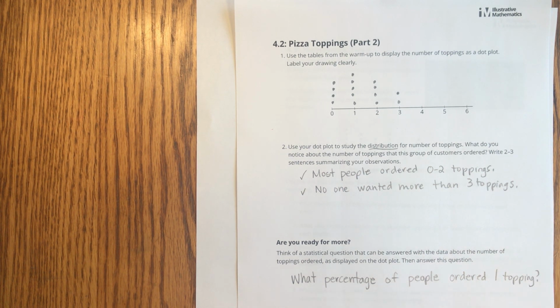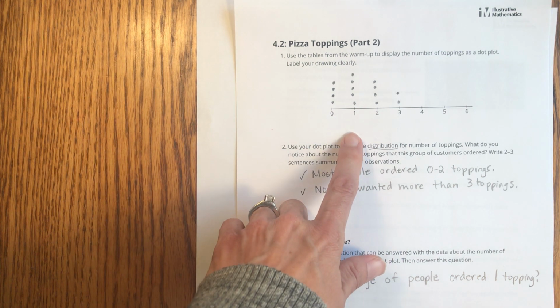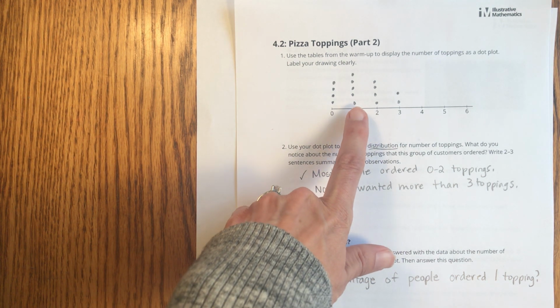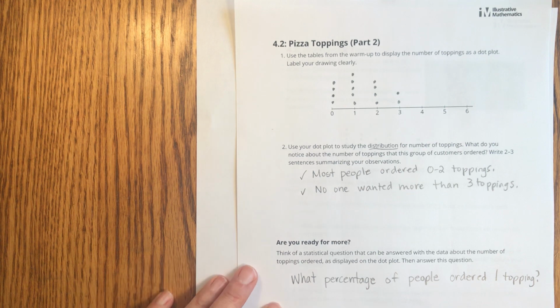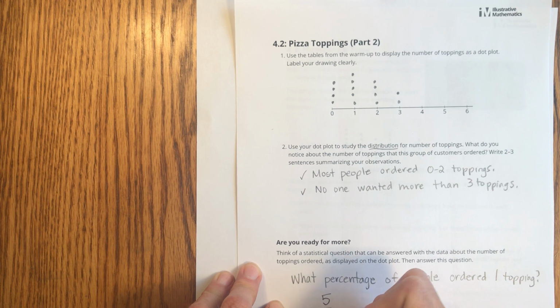Okay, so if I wanted to know the percentage, I could look back at the one topping. I could count them up, 1, 2, 3, 4, 5. So that would be 5, and I asked 15 people. So 5 out of 15 if I were working through that as a ratio. And then I could say, how could I get that to a point where I knew the percentage?